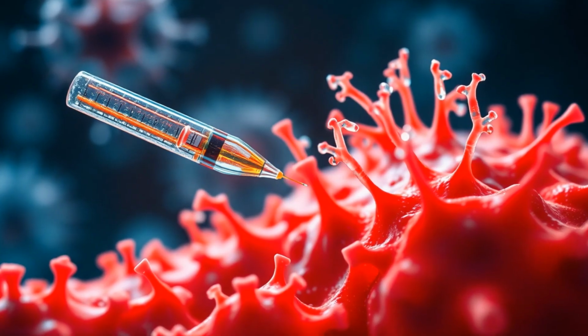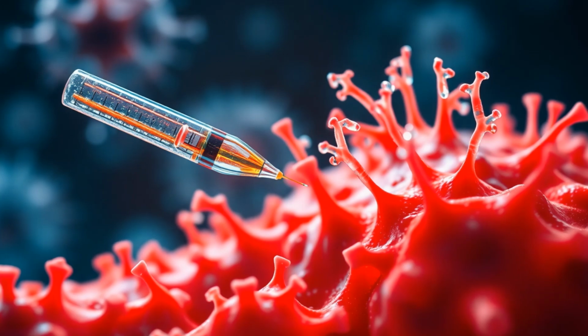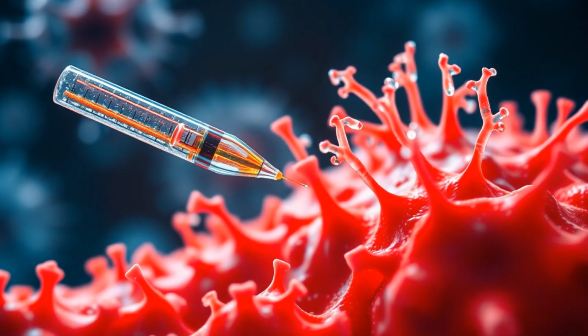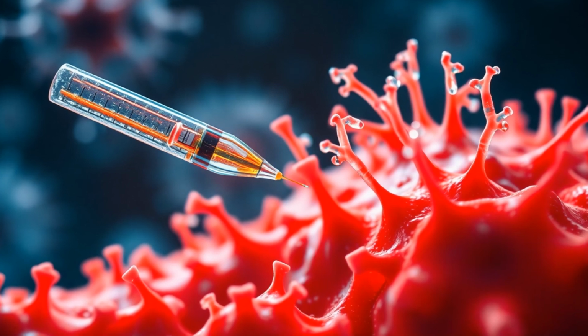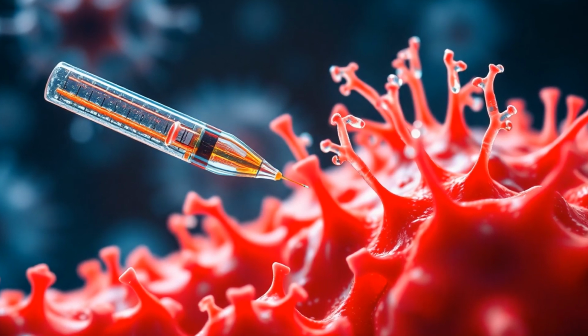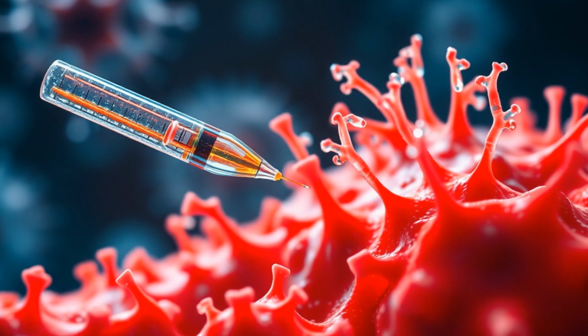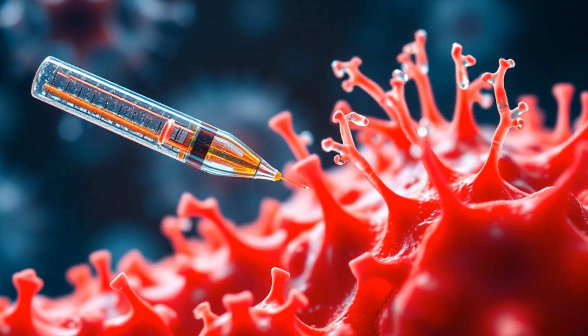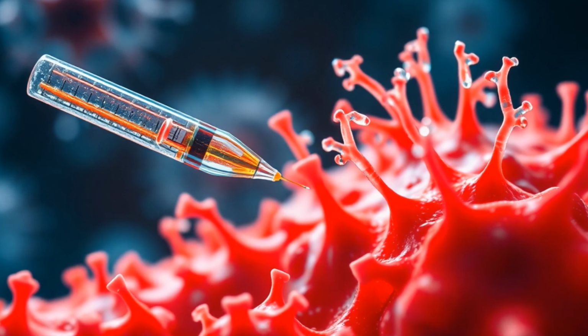Understanding cell biology isn't just for scientists in labs. It helps us design vaccines, treat diseases, and even explore life beyond Earth. Cancer research? It starts with knowing how normal cells behave. Space exploration? We study how cells change in zero gravity.